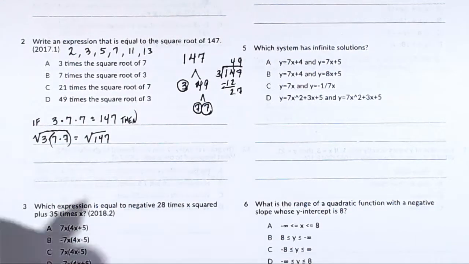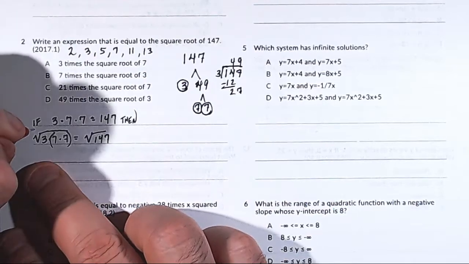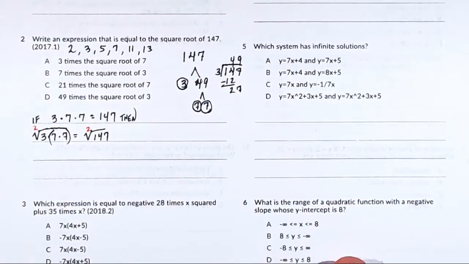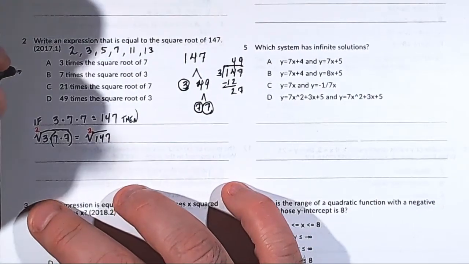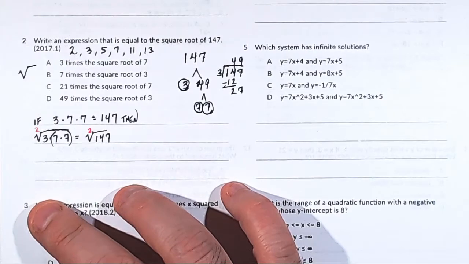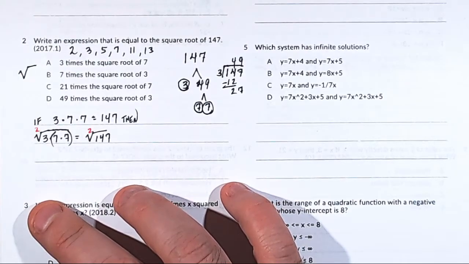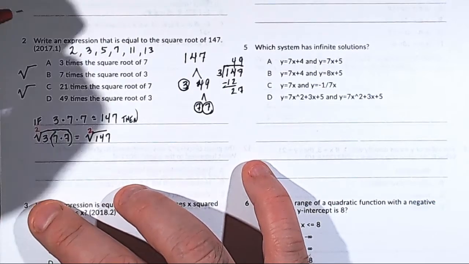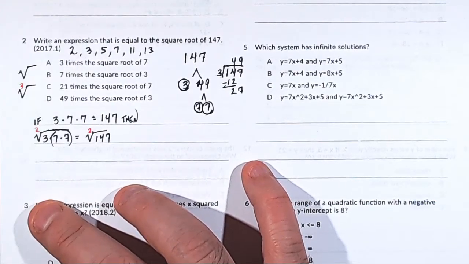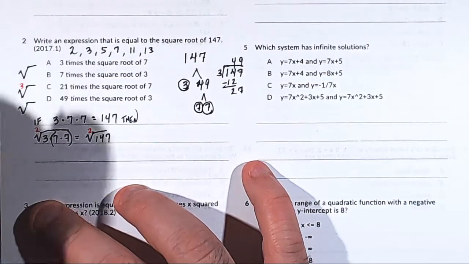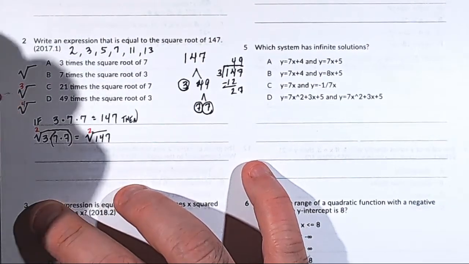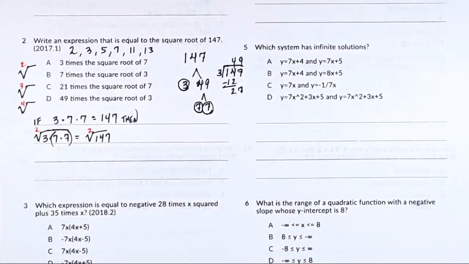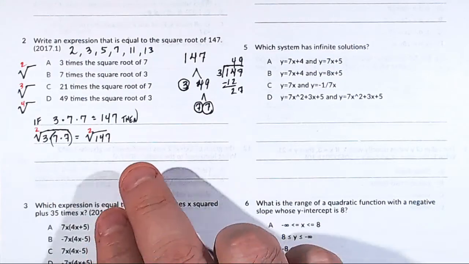Each of these roots has an index value of 2. There's a little 2 here. That's why we call it the square root. So, you know, we've got square root, which doesn't have an index number because it's assumed to be 2. And then we have the cube root, which has an index number of 3. And then the fourth root, which has an index number of 4, and so on. So the one we're dealing with is 2. Now we're going to exploit something about that. We're going to use that.